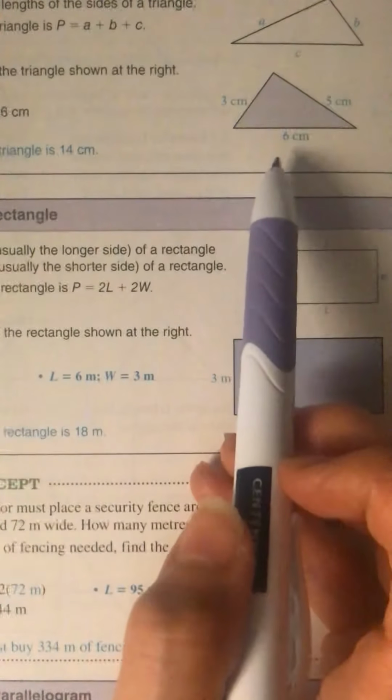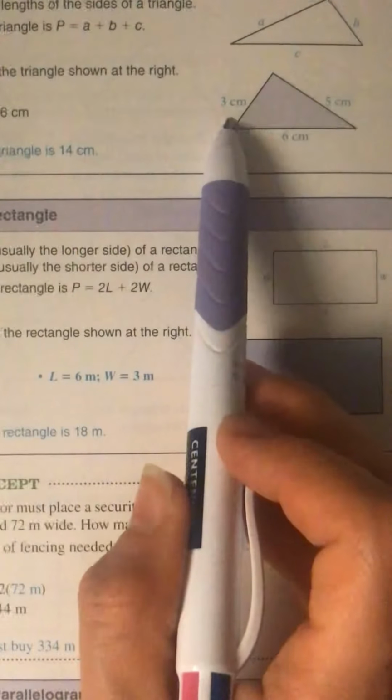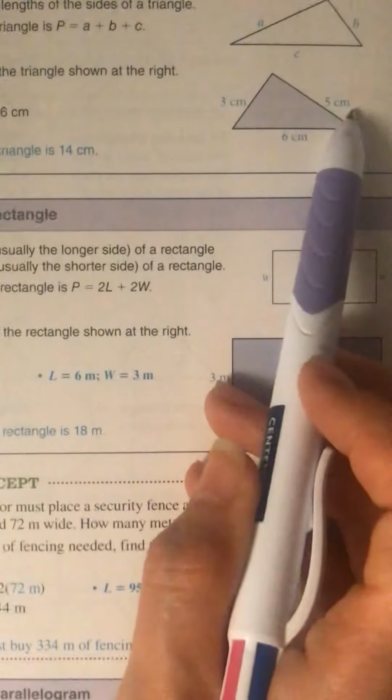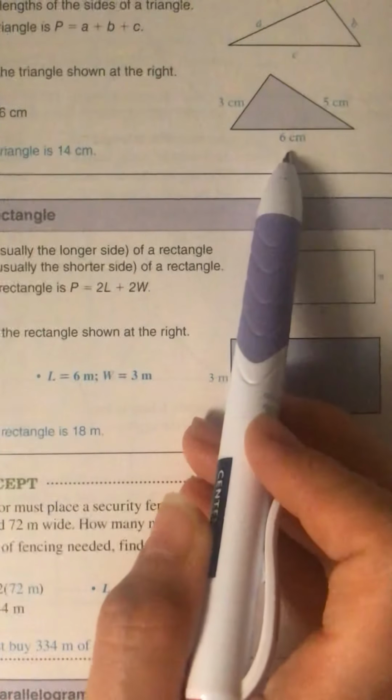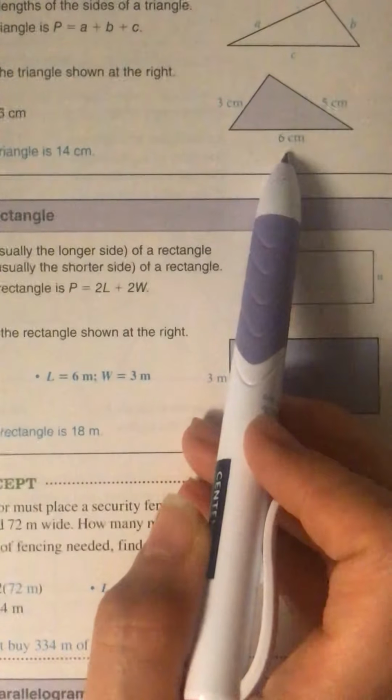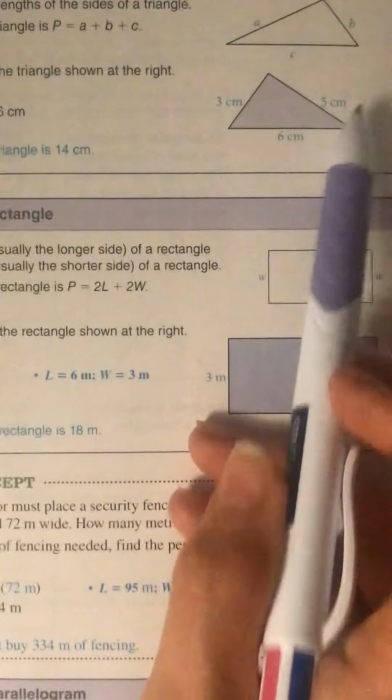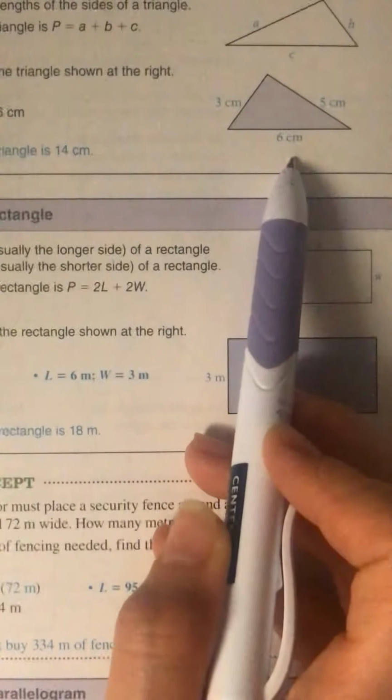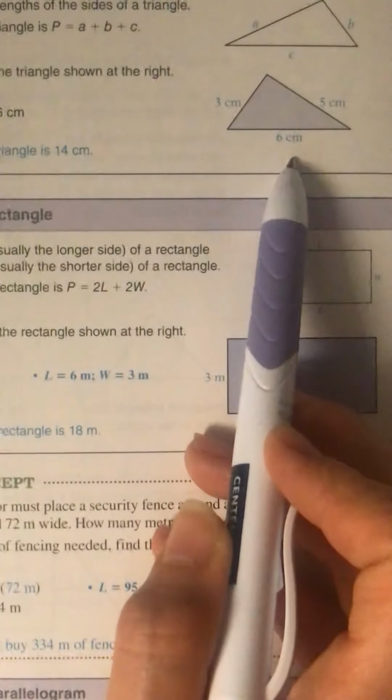So for this triangle, if this side is 3 centimeters, this one 5, and this one 6, how do you calculate the perimeter for this? 3 plus 5 plus 6. And the answer is 14 centimeters.